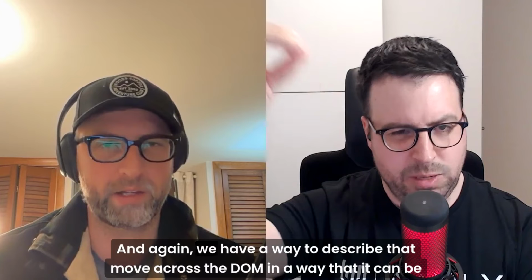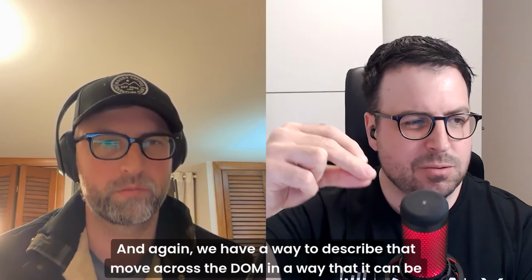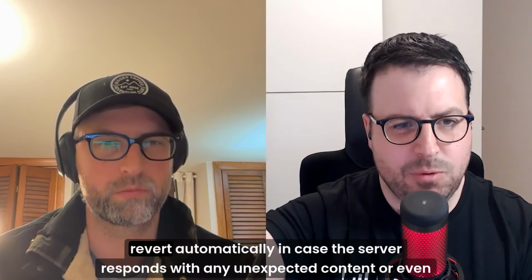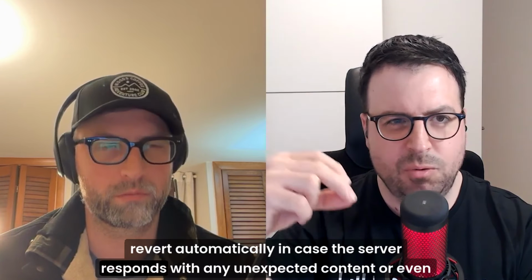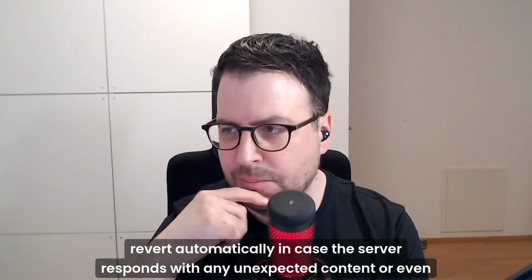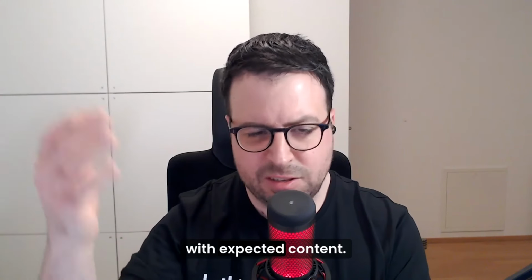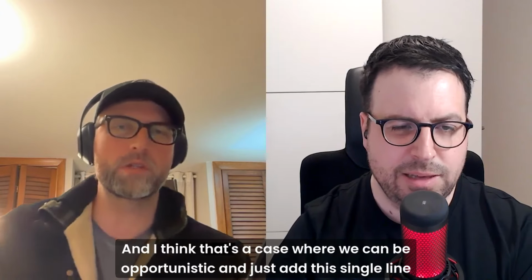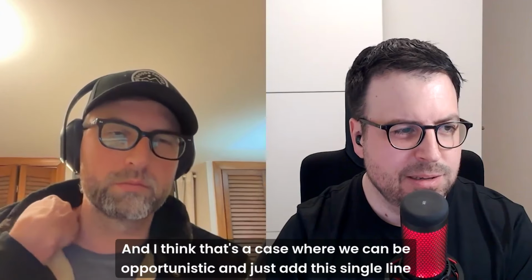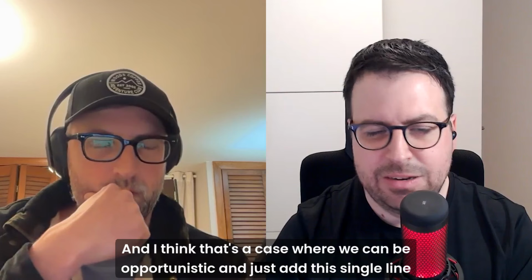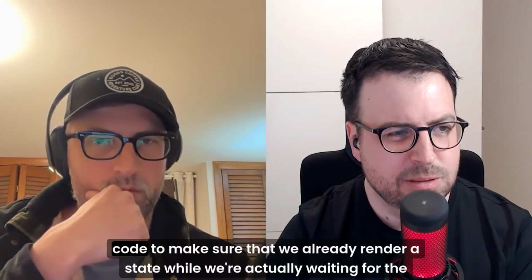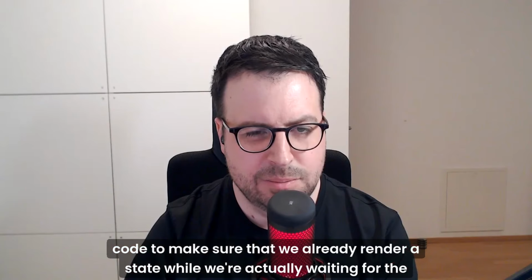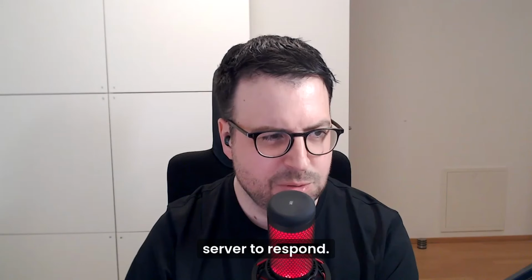Interesting. And so again, we have a way to describe that move across the DOM in a way that it can be reverted automatically in case the server responds with any unexpected content, or even with expected content. So you don't have to deal with the reverting case. And I think that's a case where we can be opportunistic and just add this single line of code to make sure that we already render a state while we're actually waiting for the server to respond.